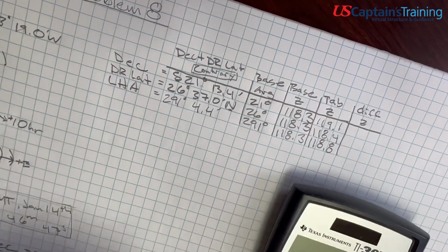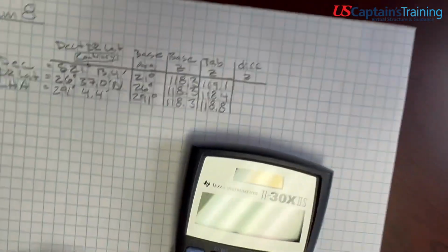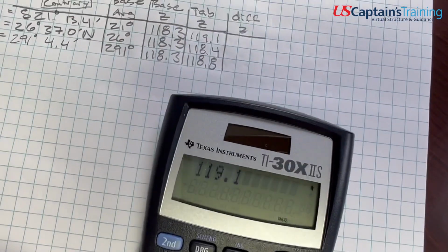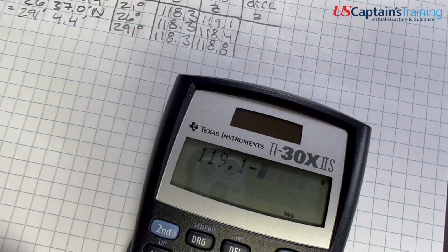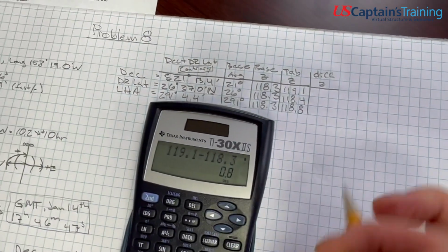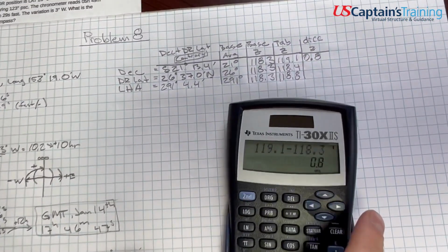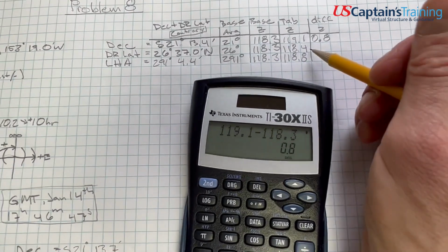Let's just put them all in the calculator. 119.1 minus 118.3 equals 0.8. This one I can tell.